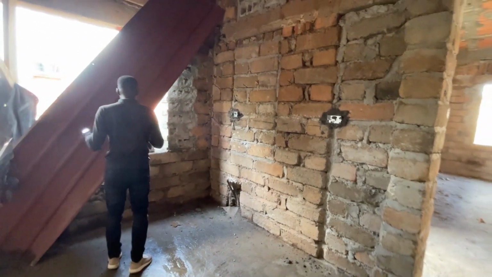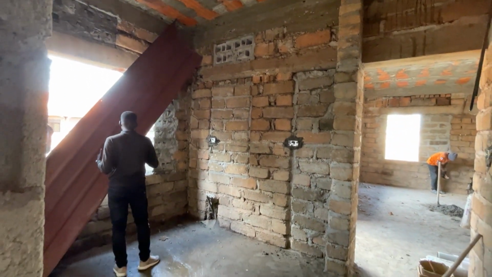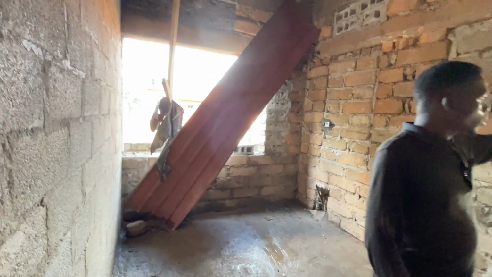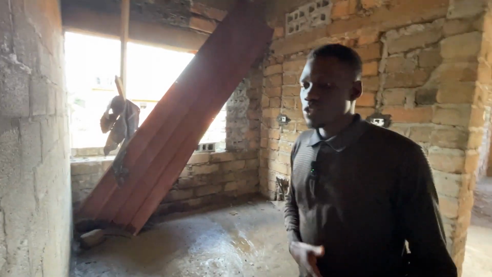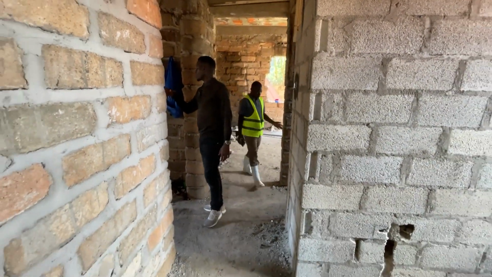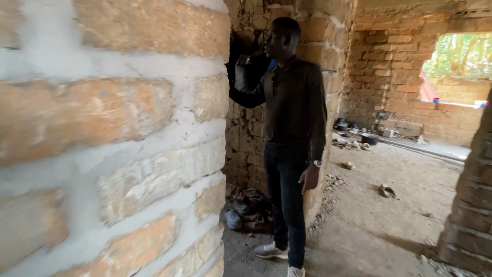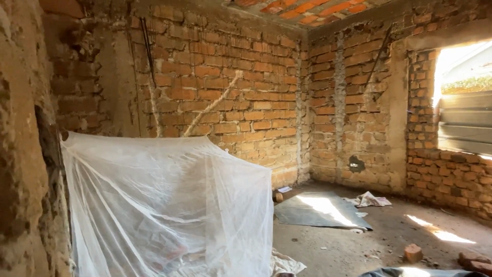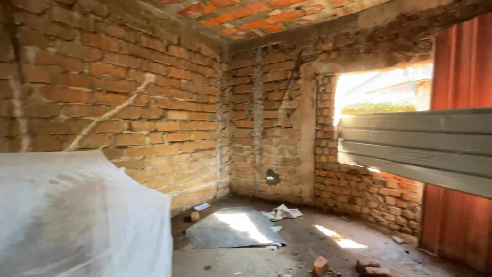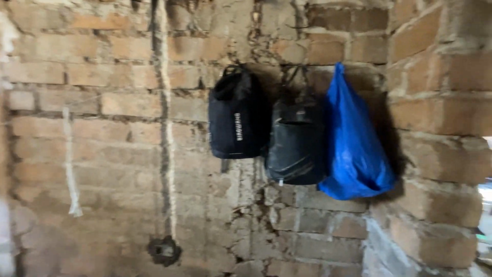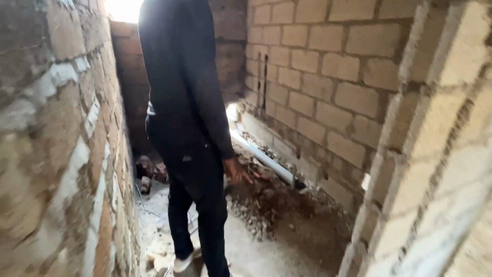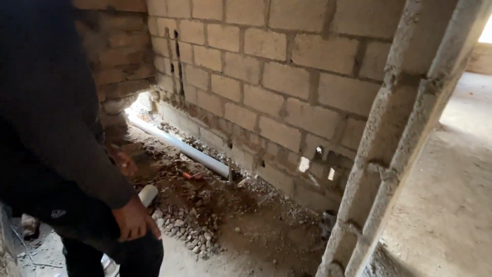Forgive the noise, there's a lot of work ongoing, but inside you can see that the electricians are busy working and everything is ongoing. So here, this is a bedroom. This one is bedroom 1 of this unit. Then we have the shared toilet and bathroom.